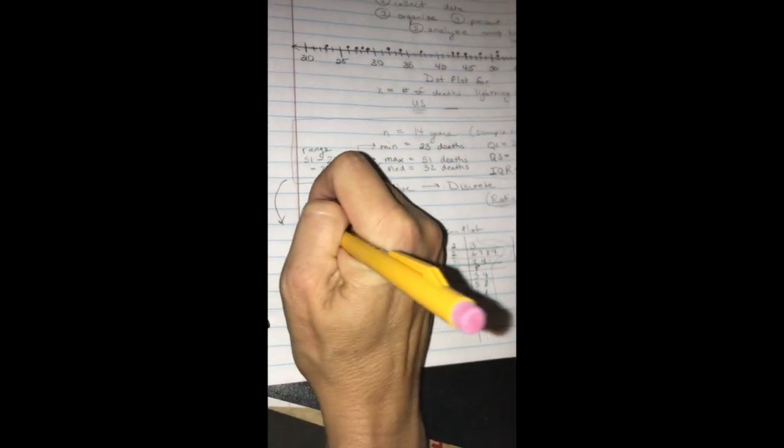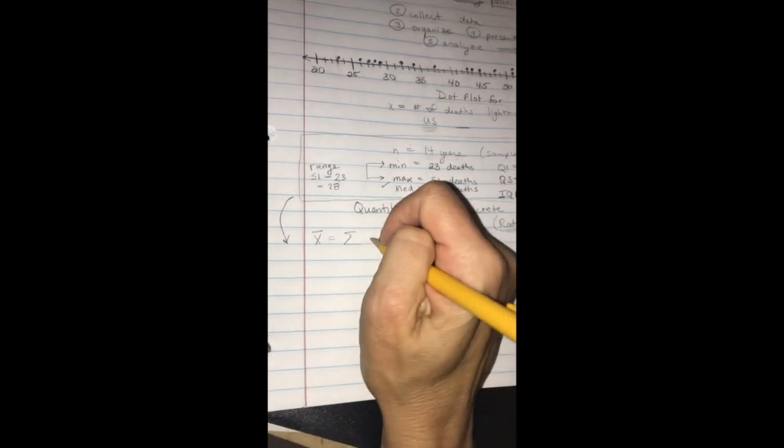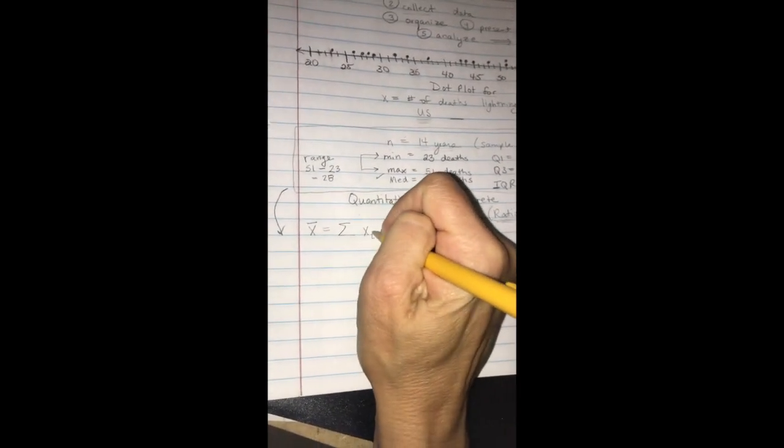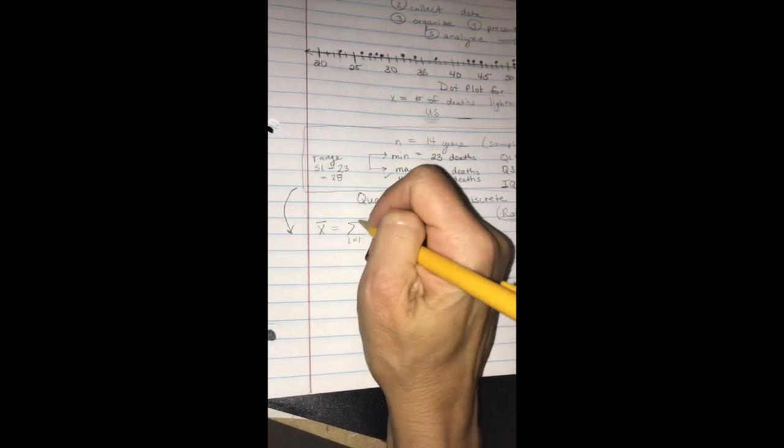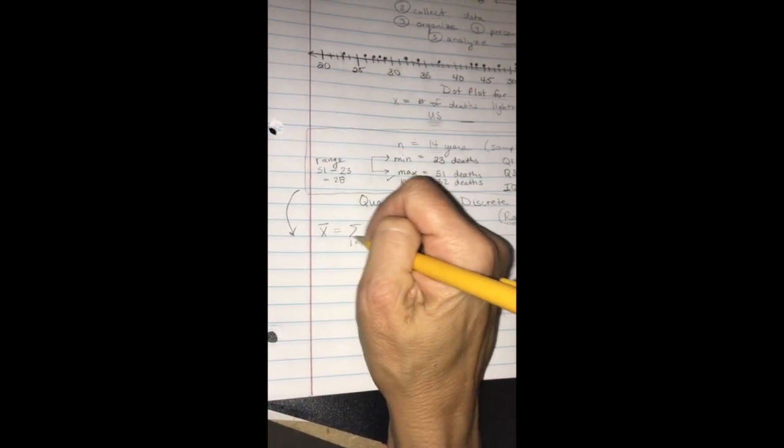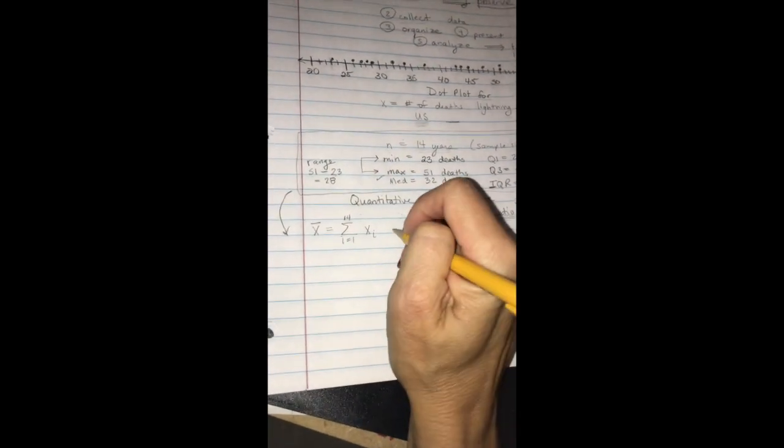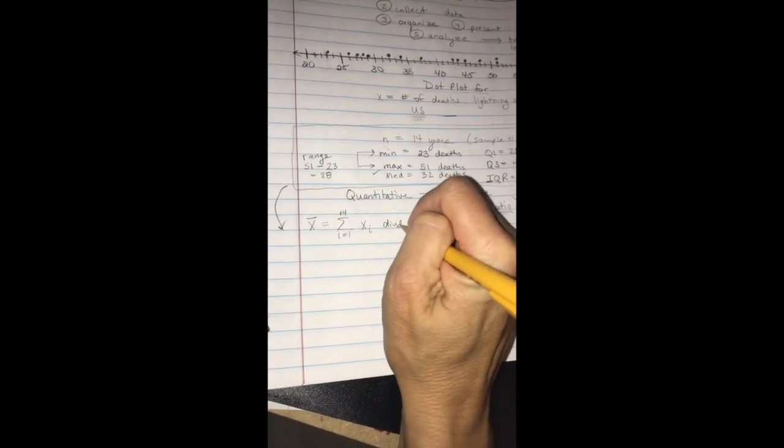Now the symbol for mean is X bar. And what we're going to do to calculate the mean is add up, so big sigma, all of the observations. And so I have 14 of these. So you'd start with the first one and add up big sigma sum all the way to the 14th. And then you would divide by 14. So that's how you come up with the average.